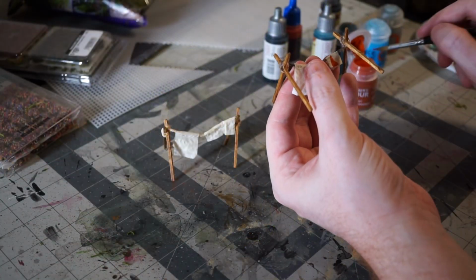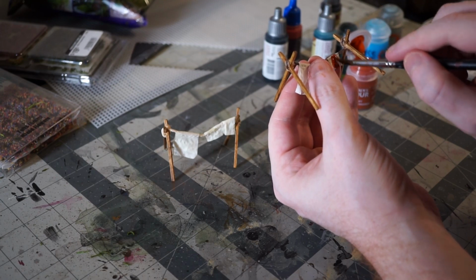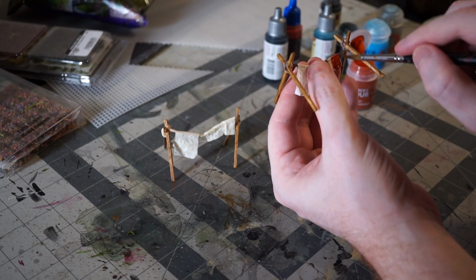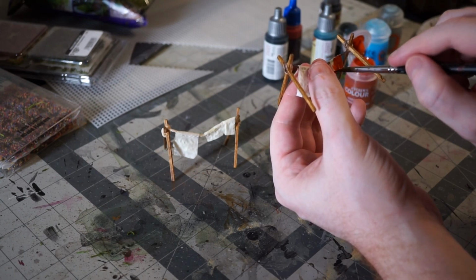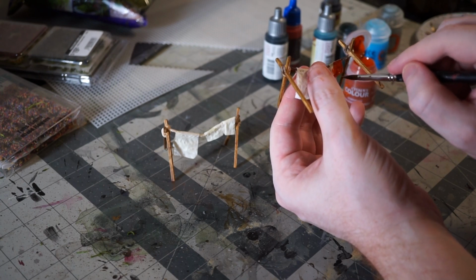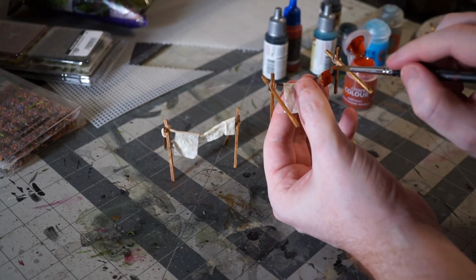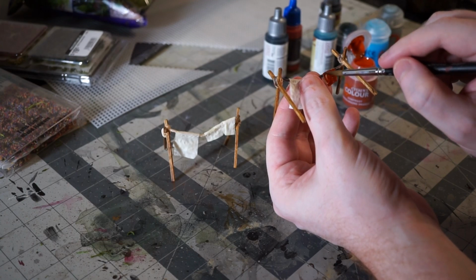And while that dries, it's finally time for the finishing touches on the clothesline. It's nothing too crazy, just some contrast paints and some washes over top of the fabric to give it some color. And then, finally, it's time to show off the finished products and how they make a difference in setting up your table.